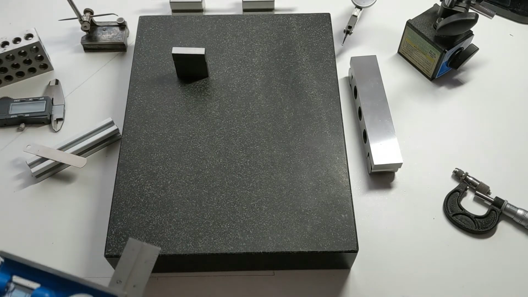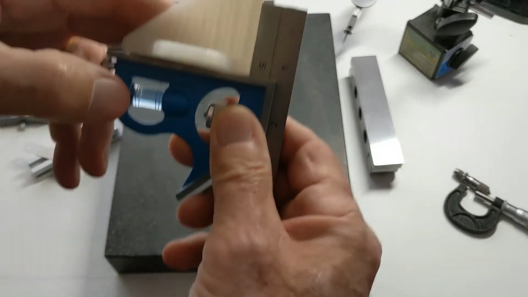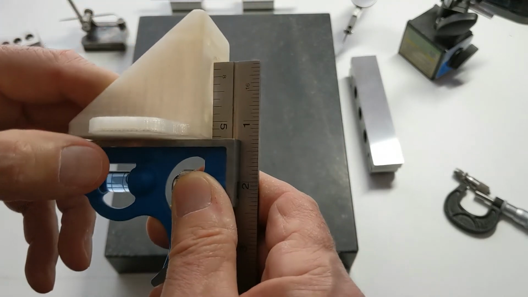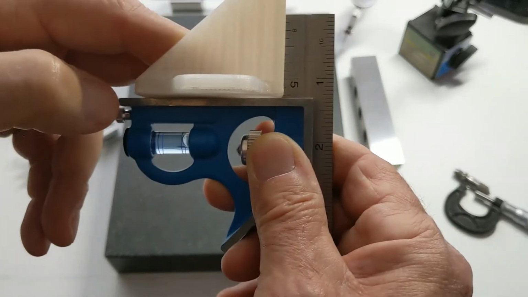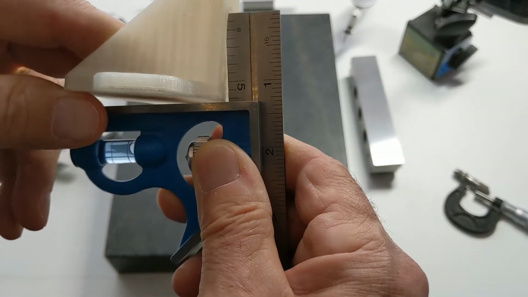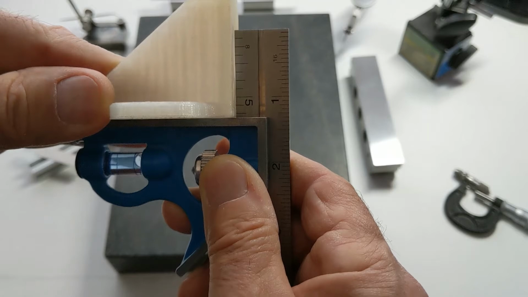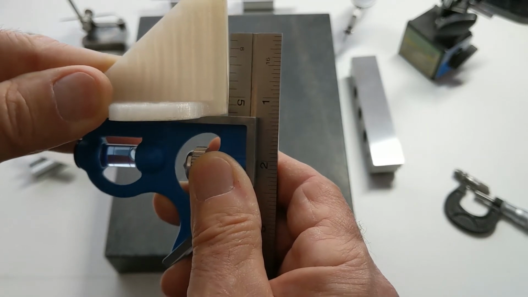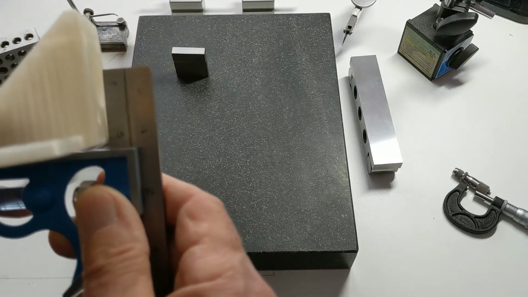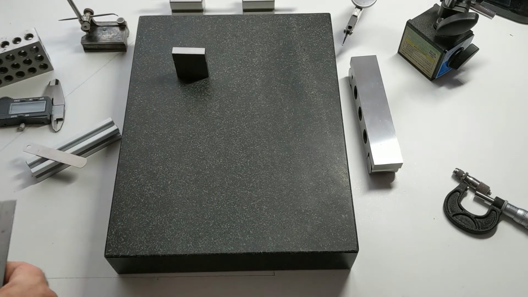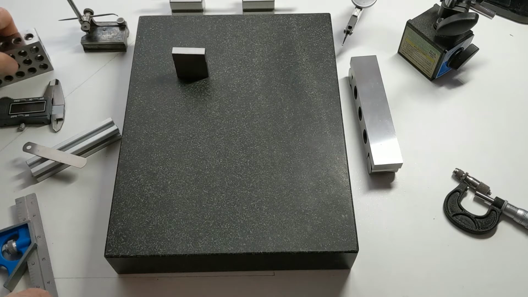So if I want to test a part, I just slip it in here, and then I apply the light test. Do I see any light at the corners? Because if it's not square, for example, if I tilt it off, you'll see light on one edge or the other. So that's one way of getting a corner.